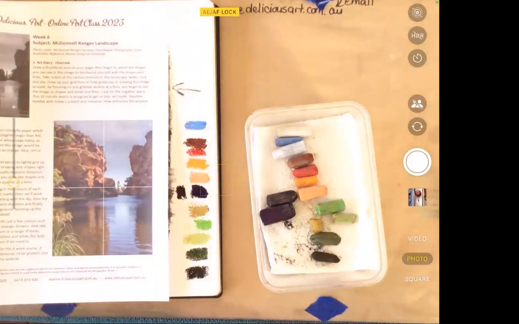But basically you just want to break it into 3 sections. You need sky, rock, and foliage, because the colours we use in the sky and the rock will also be using in the water. So sky, rock, and foliage, basically. So your blues, your browns, and your greens.